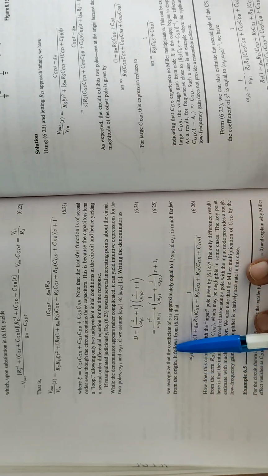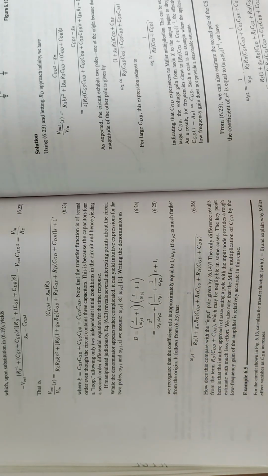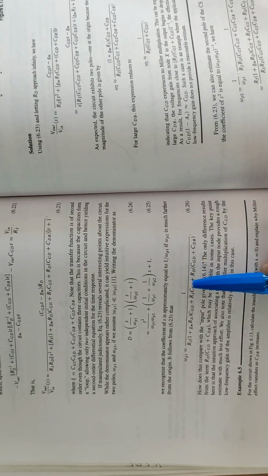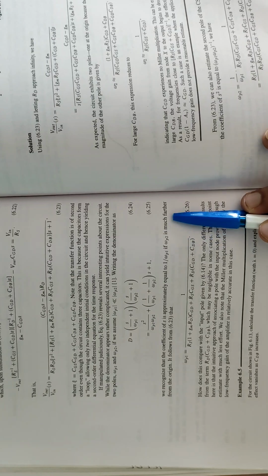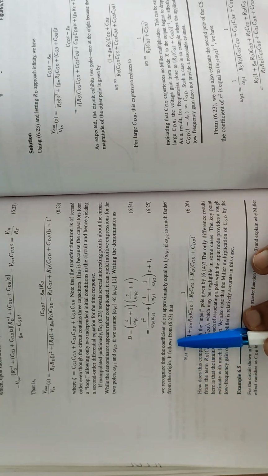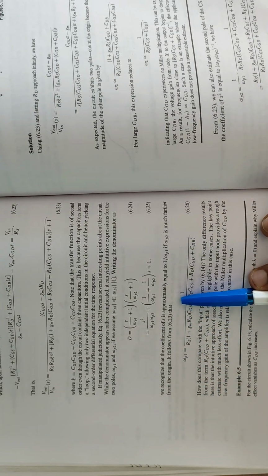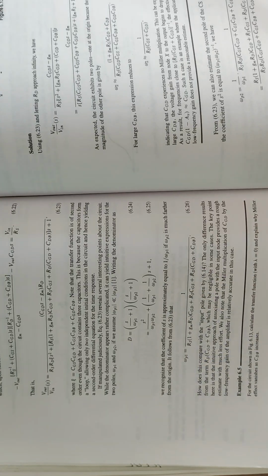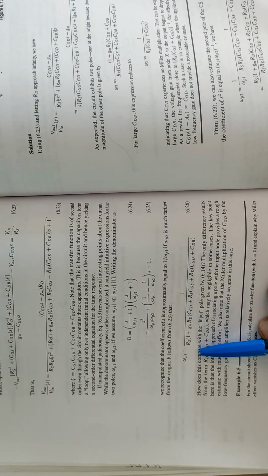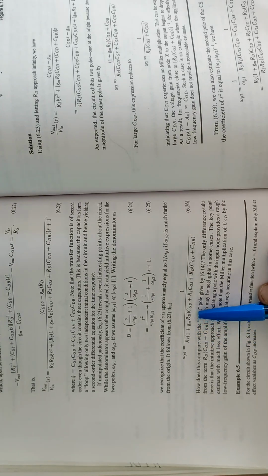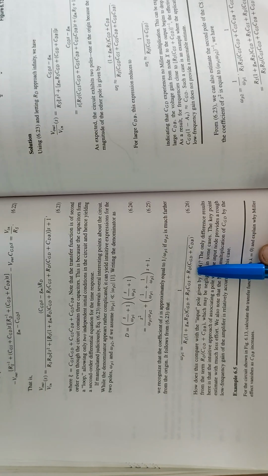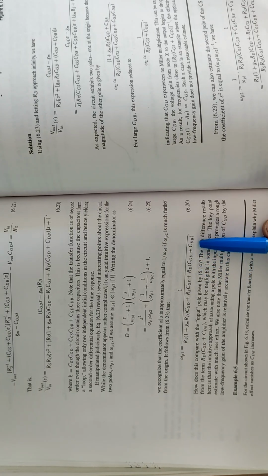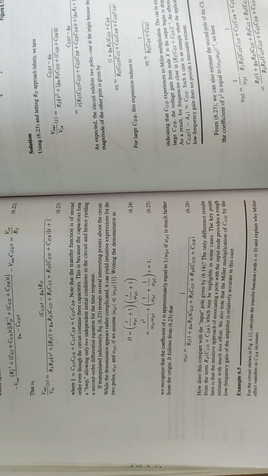We recognize that the coefficient of S is approximately equal to 1 by omega p1, if omega p2 is much further from the origin. It follows from the equation that omega p1 is equal to 1 by [Rs (1 plus gm RD) CGD plus Rs CGS plus RD (CGD plus CDB)].